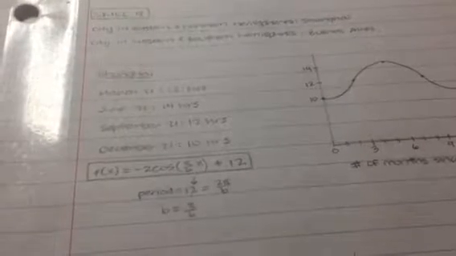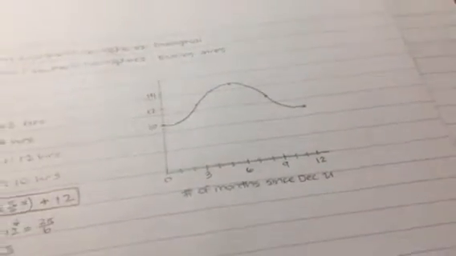So first I created a sinusoidal function for Shanghai, and I had to search the number of hours of daylight during the solstices, so June, December, and then between them. For March 21st, I found Shanghai had 12 hours of daylight, June was 14 hours, September was 12, December was 10. And then I drew that and modeled it on this graph over here.